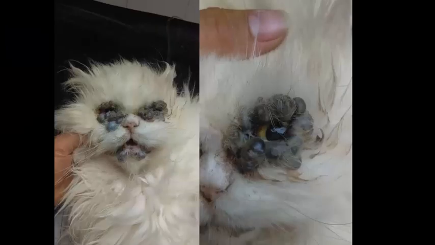The first entity we're going to look at is not a true neoplasm. It looks like a neoplasm. It goes by the name apocrine cystomatosis, a problem in middle-aged and older cats with a predisposition for Persians or Himalayans.